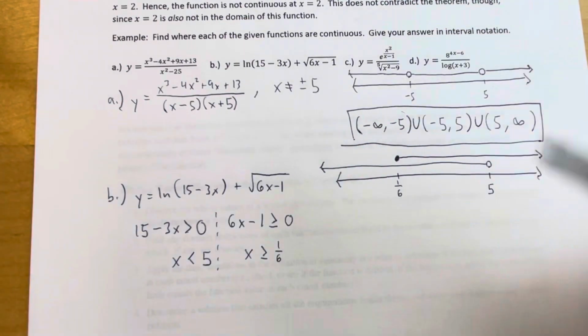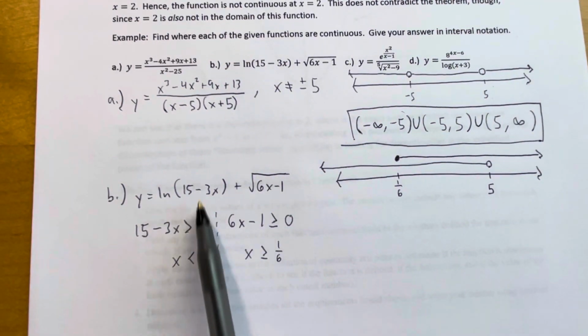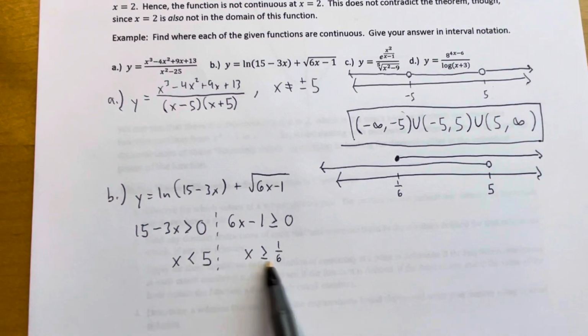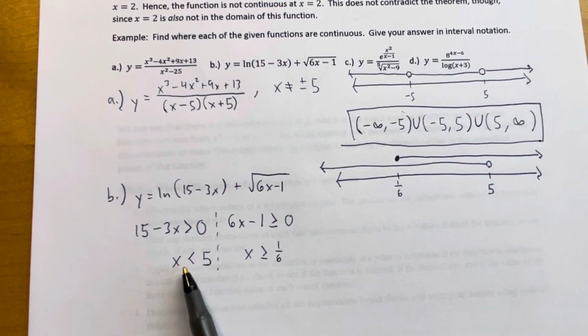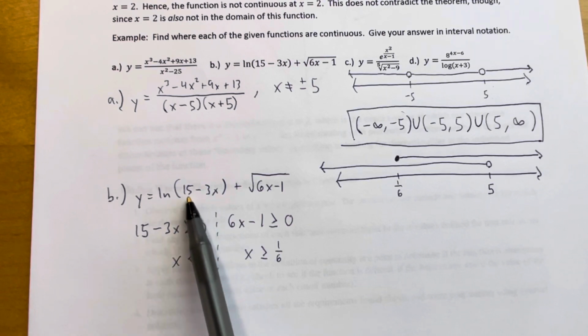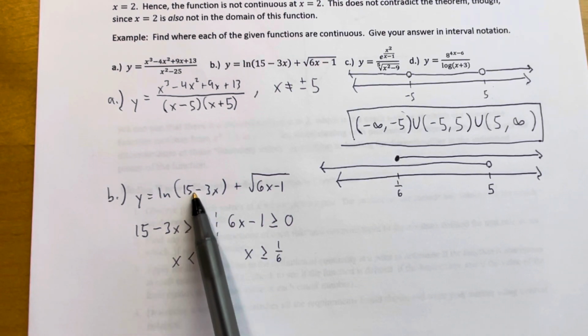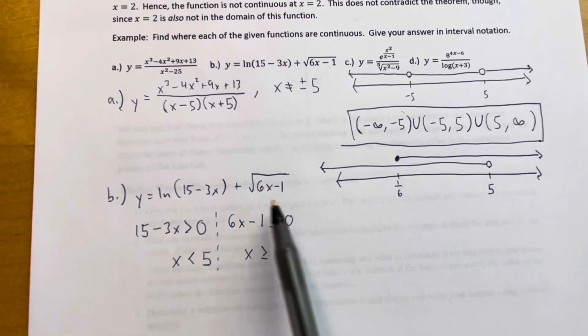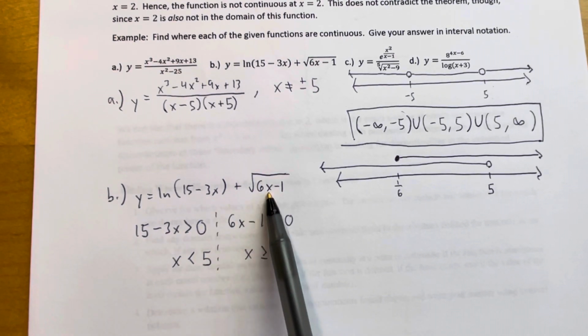Okay. If a number is going to be in the domain of this function, it has to satisfy both of these simultaneously, because that's great if I'm allowed to plug in, say, 0 into this function, right? The logarithm, because that would just give me the natural log of 15 if I plug a 0 in for x. I know that's defined, but I can't plug that 0 into this function. 6 times 0 minus 1 would be -1.